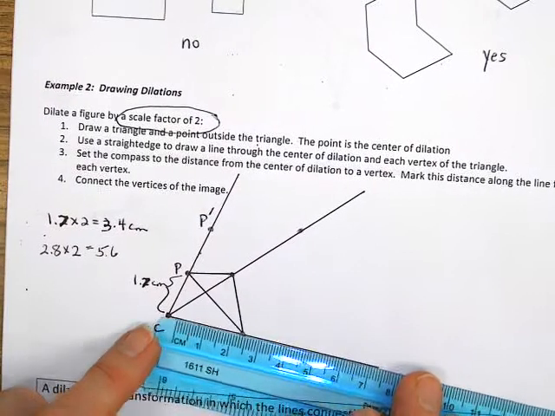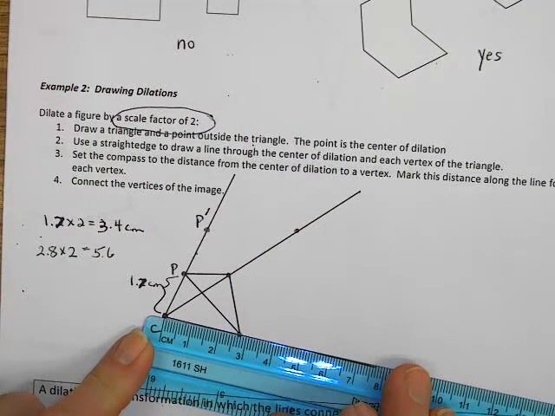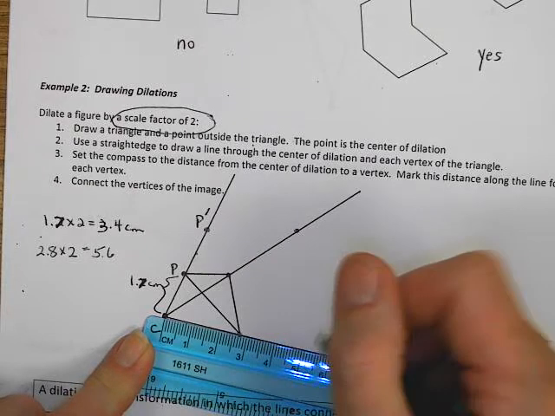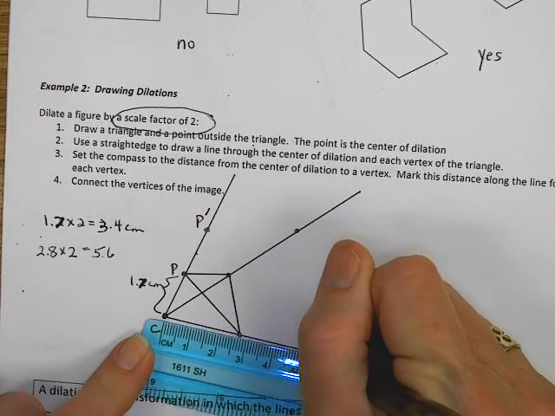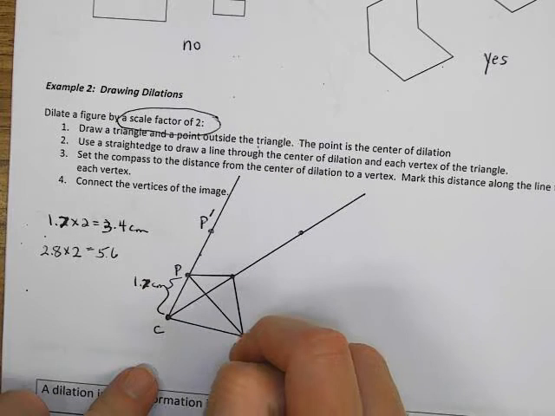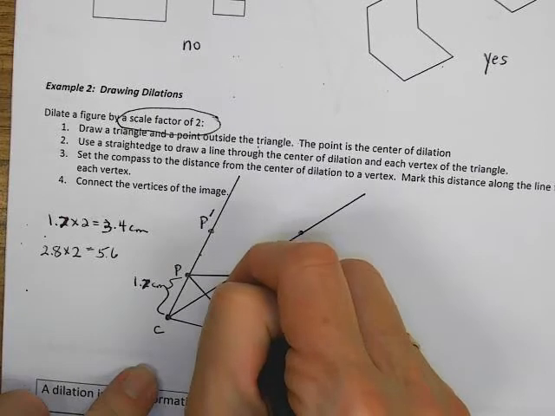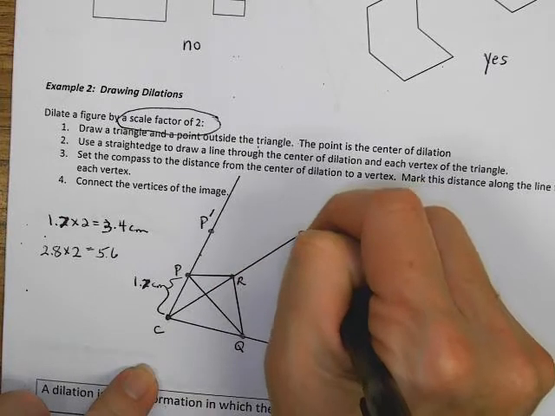And then my last distance here looks to be pretty close. It looks like 2.8 again, so I'm going to go out 5.6 again. For example, if I called this Q, I could call this Q prime. You could call this, I don't know, R and R prime.